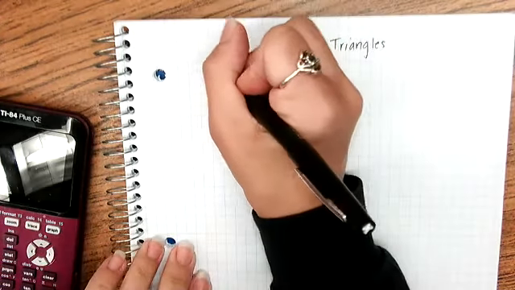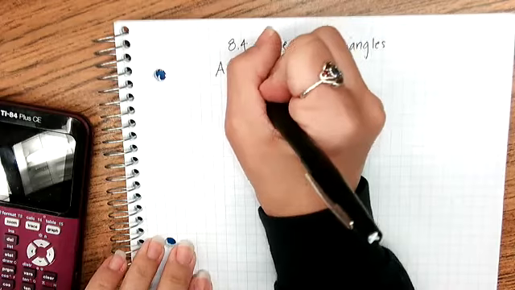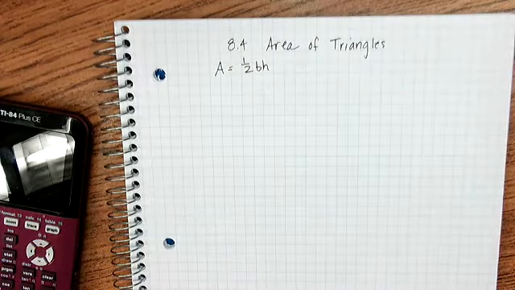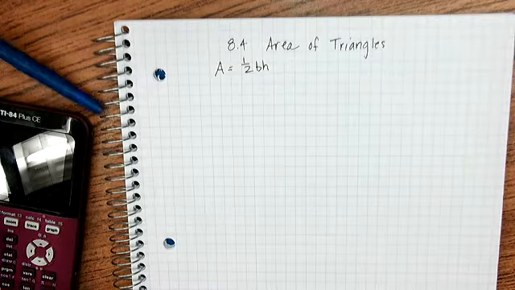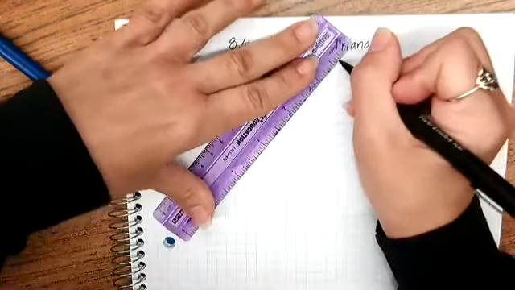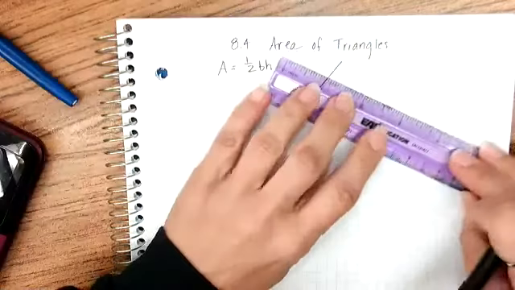How do you find the area of a triangle? 1/2 base times height. And in order to do that, you need a right angle. Well, not anymore. And perhaps you remember this from last year.